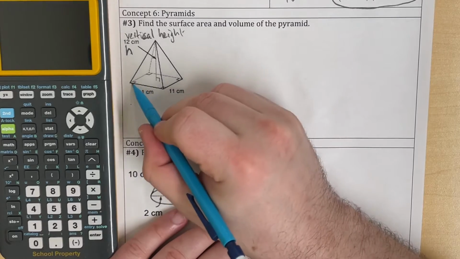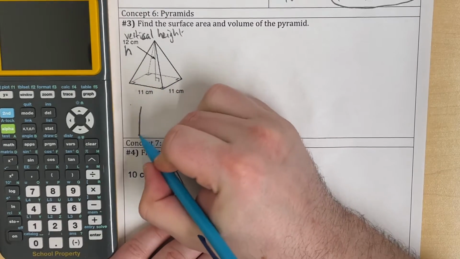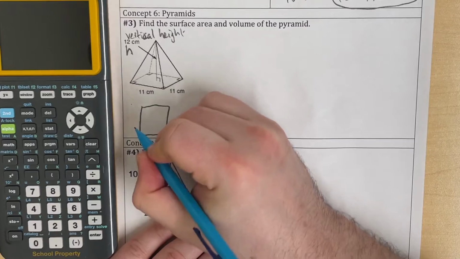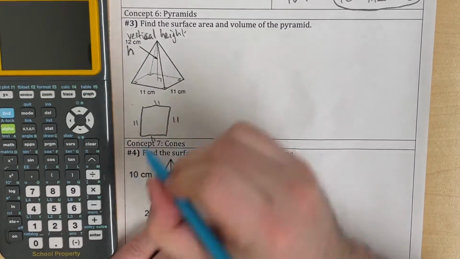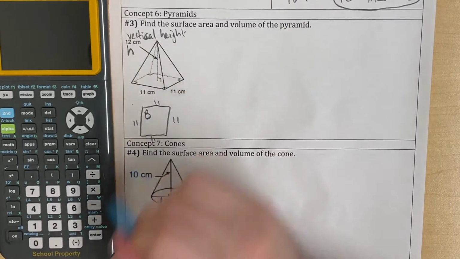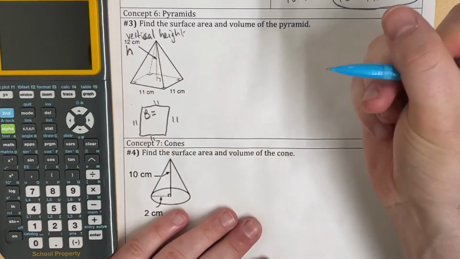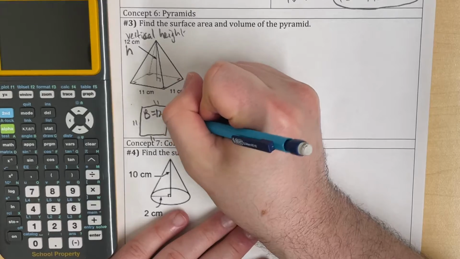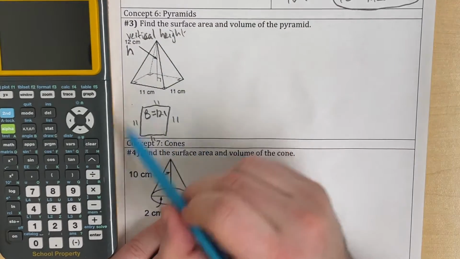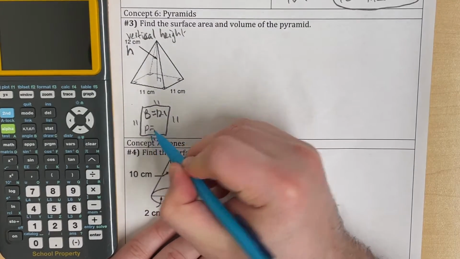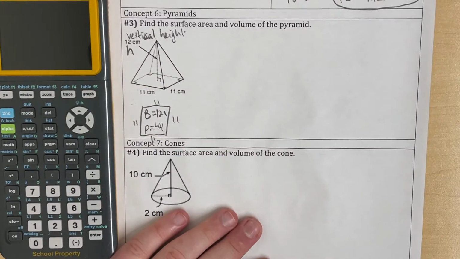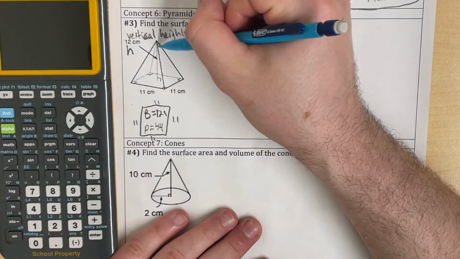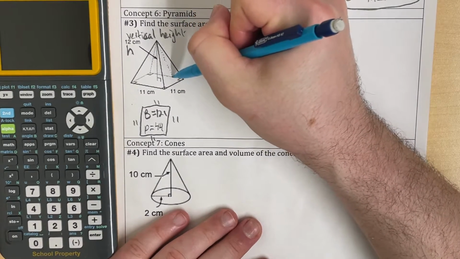Make sure you trace the base, redraw the base, and so I can say, hey, since each of these side lengths are 11, again, make sure you can find the area of the base, which is that big B, so that is just going to be 11 times 11, which is 121. And then to find the perimeter of the base, you can add up all the sides, so I'm going to say that's going to be 44. Make sure you are finding that slant height next. So I need to find this height going along the outside.